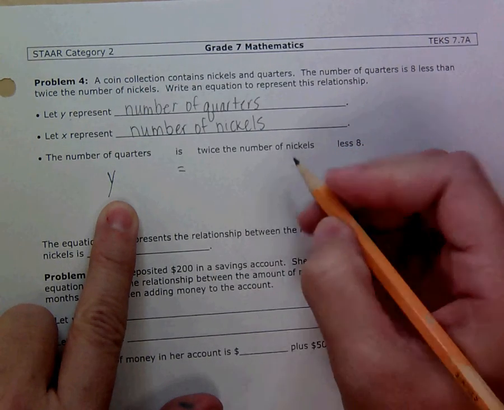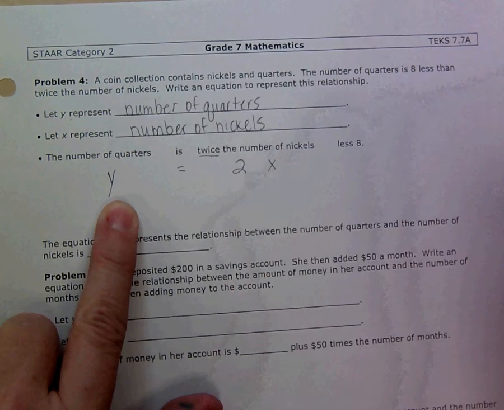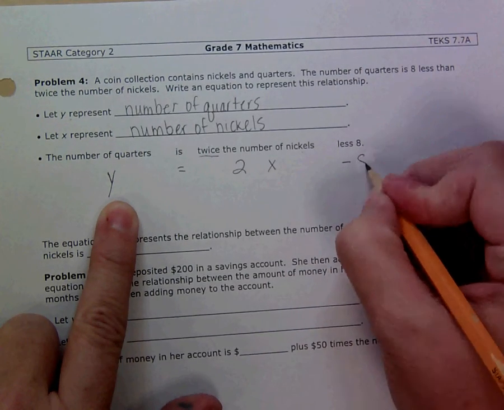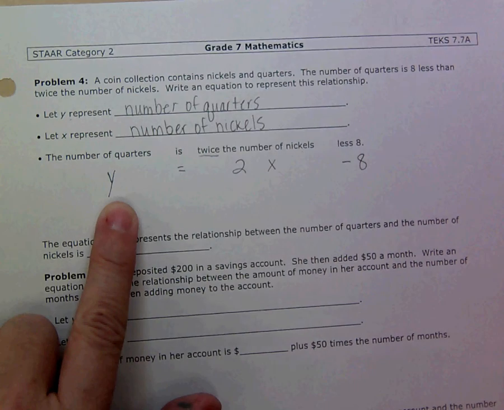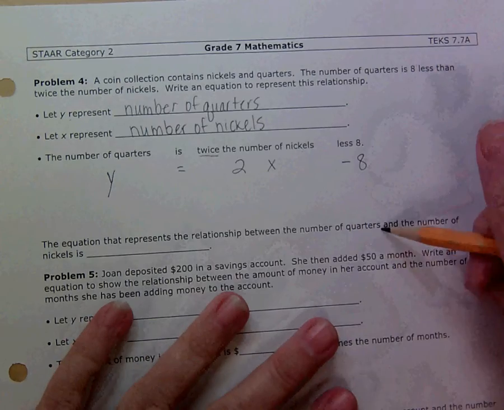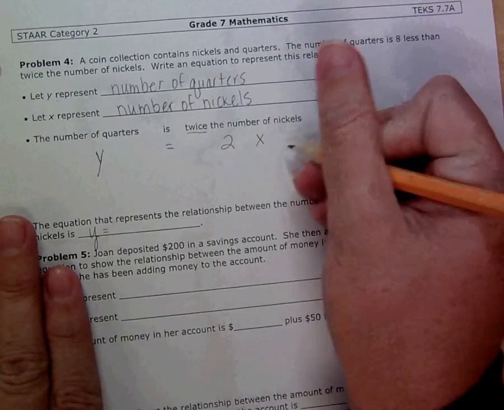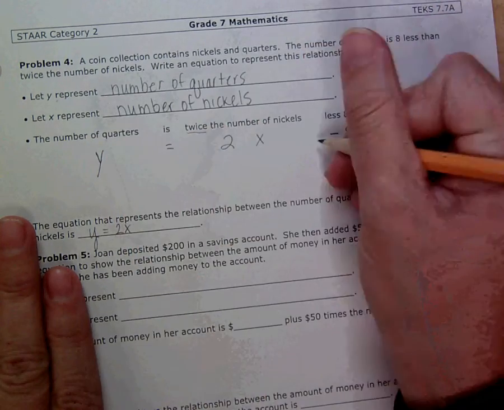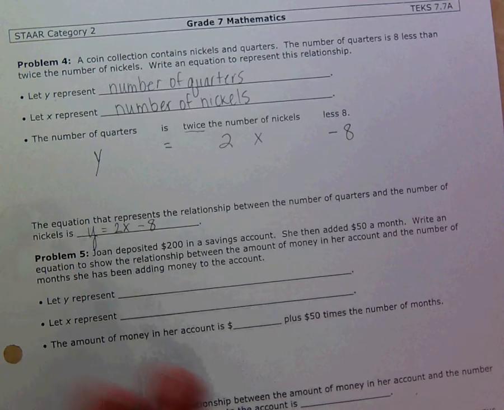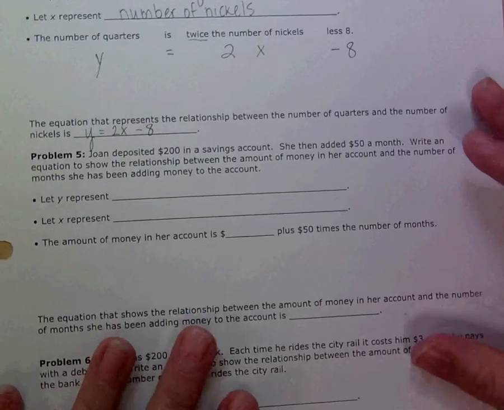The number of nickels is x, and twice that means we're going to multiply that times 2, and less 8 means subtract 8. So if we put it together, the equation that represents the relationship between the number of quarters and the number of nickels is y equals 2x minus 8. There we go. And that is in the y equals mx plus b. We're going to come back to it.